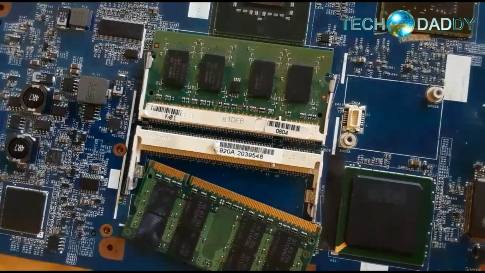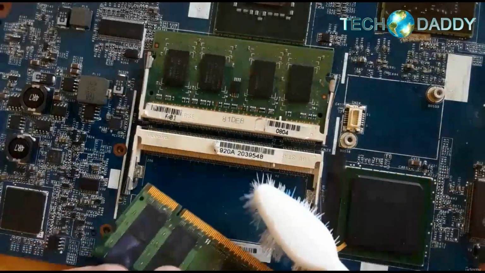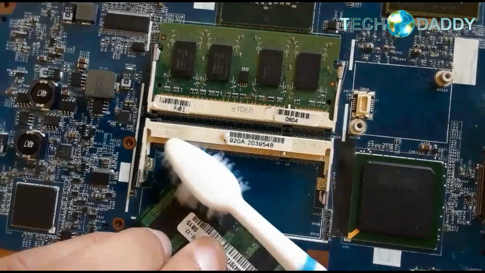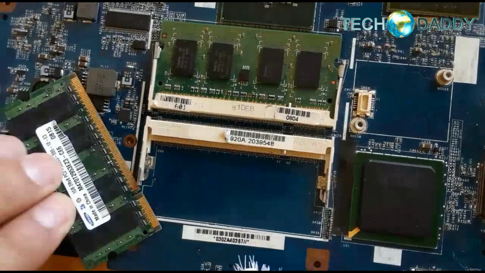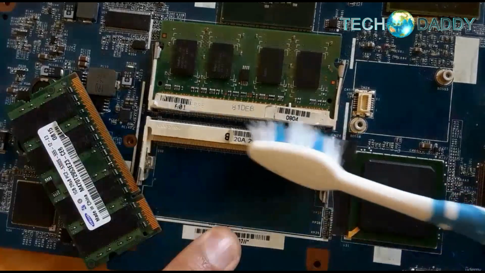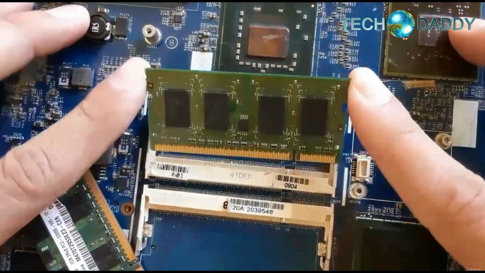If you have a problem with the RAM or with the graphic, you can just clean the RAMs and the RAM slots, because sometimes dirt in the RAM slots can cause problems in the laptop.